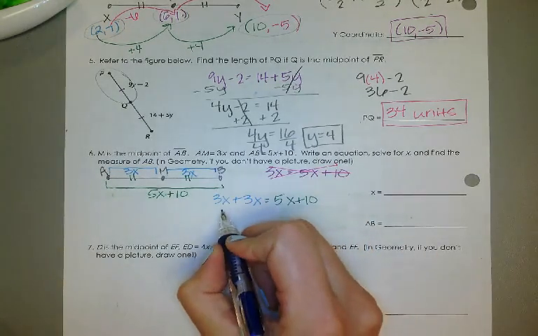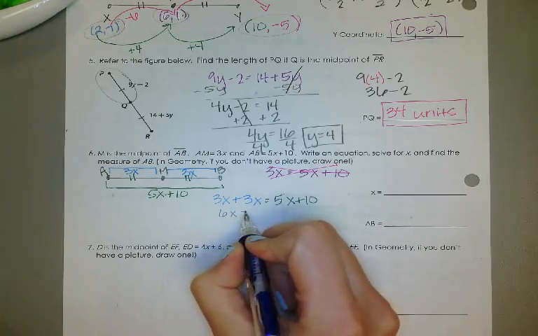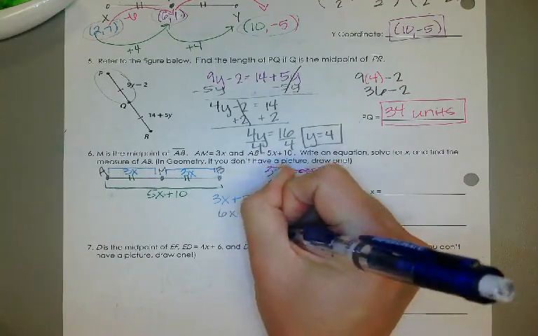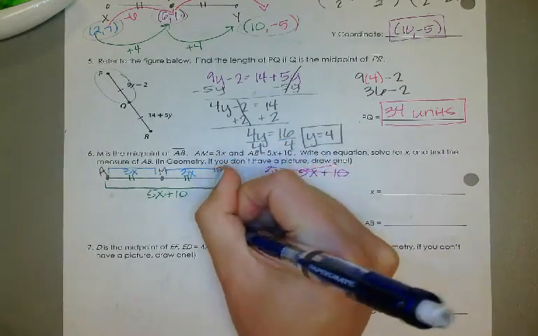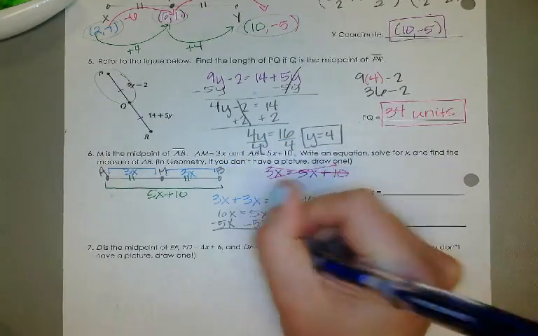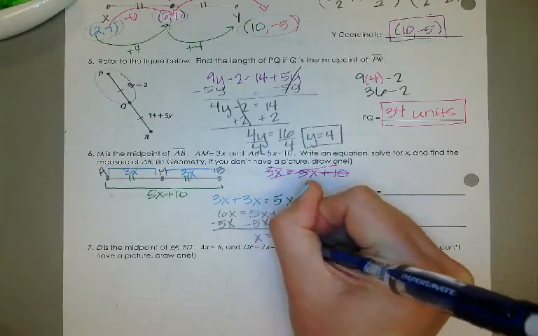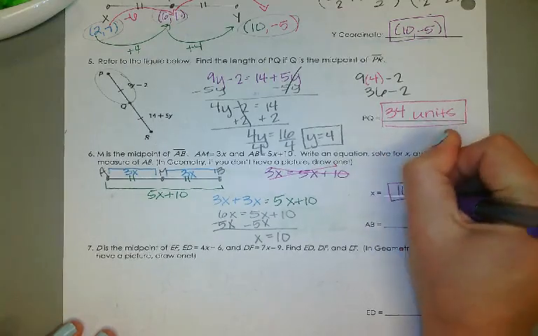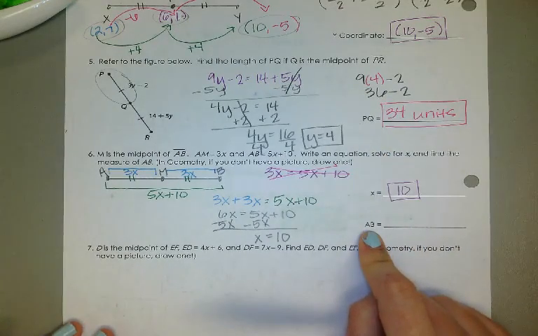So 3x plus 3x is 6x equals 5x plus 10. Subtract the 5x from both sides, and we end up with x equals 10. So x is 10, and I'm supposed to find the value of AB.